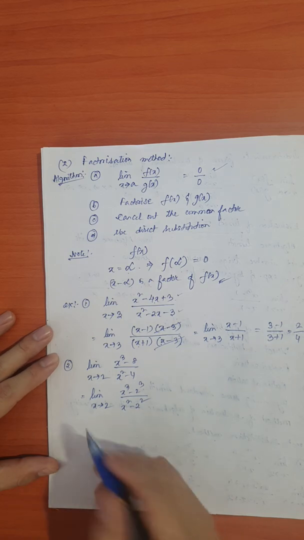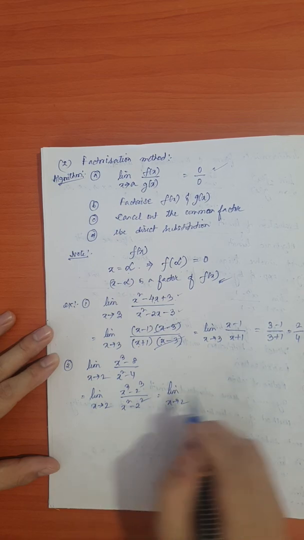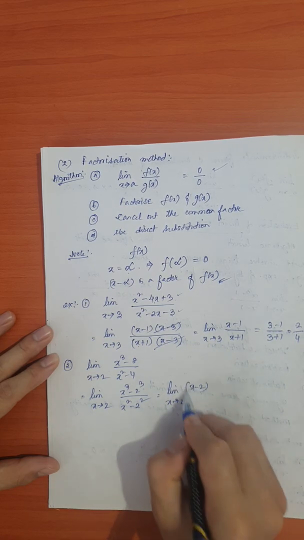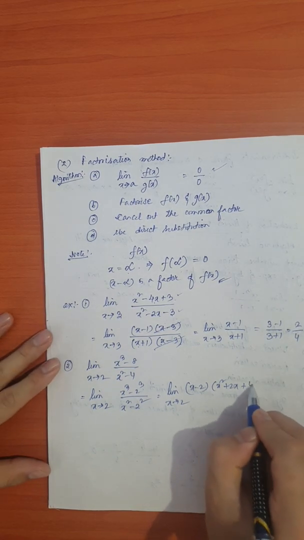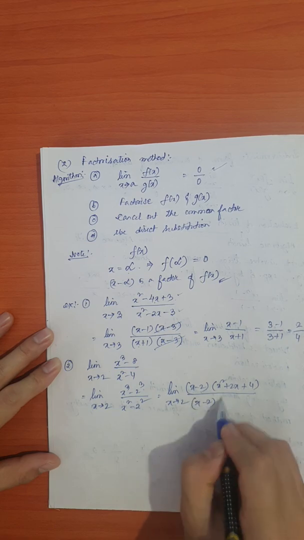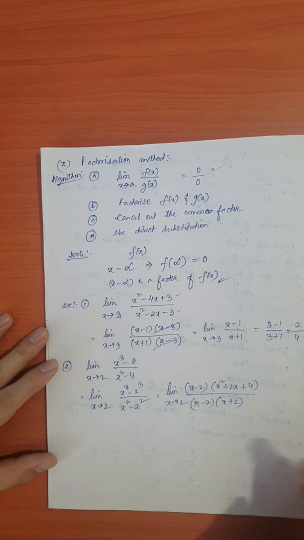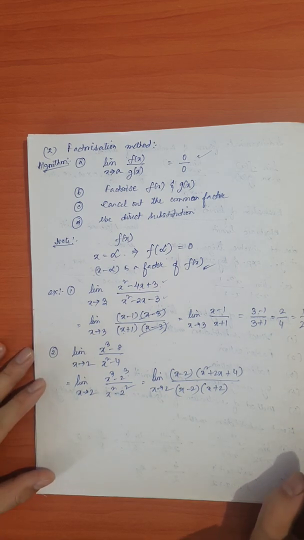So if you simplify, a cube minus b cube formula. It is up to you to use the formula. Okay. Just search and learn it by heart.